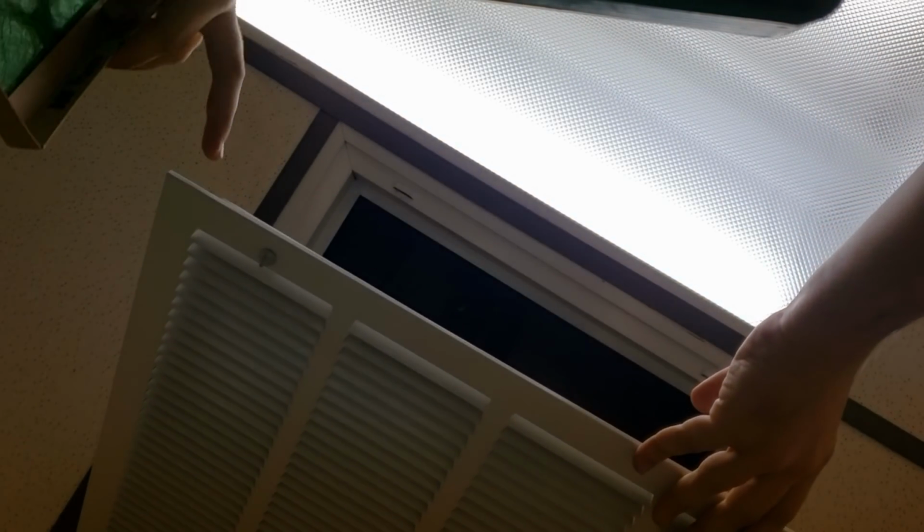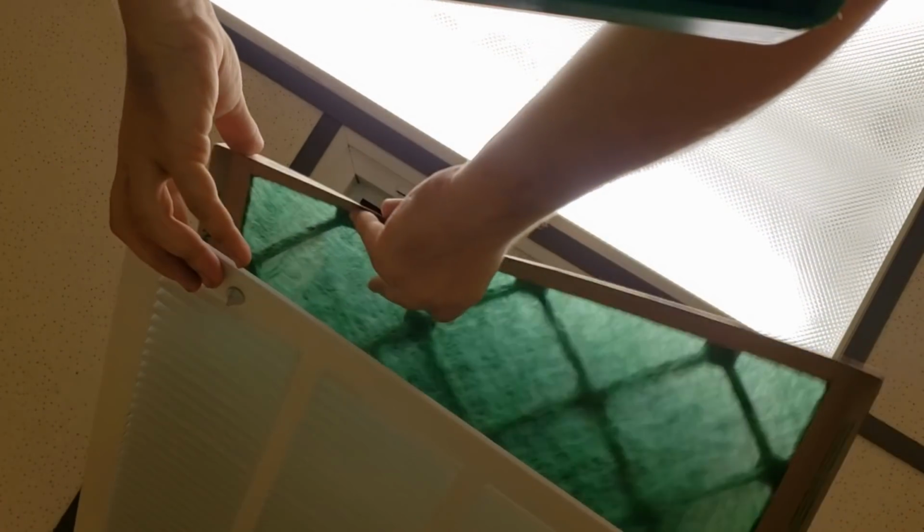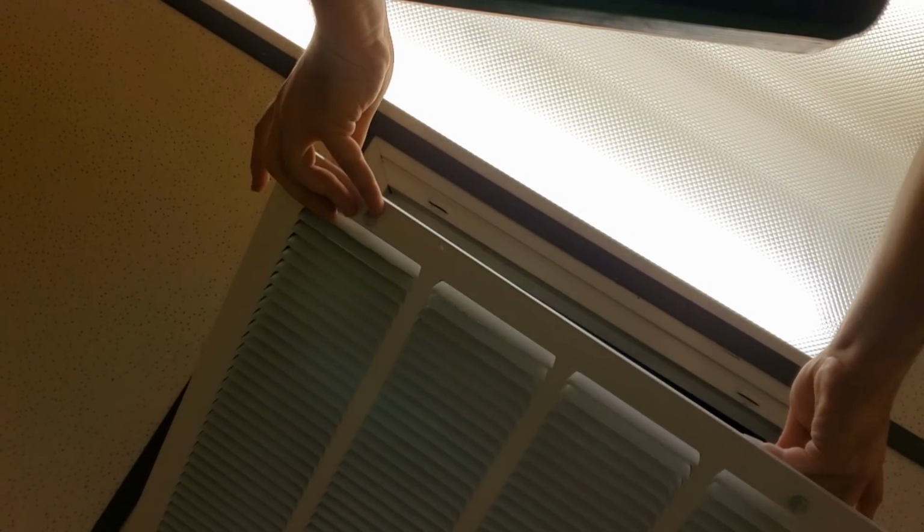And then the last one is in the storage room. Oh man, that's a lot of wiring. That's AC, I'm guessing. Not wiring, tubing. You can see it all up in there. All right.